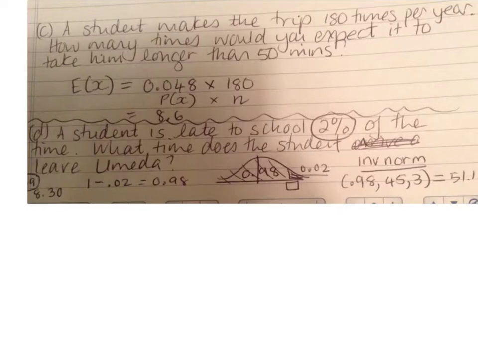Right, let's try another couple of examples for normal distribution. Let's say a student makes this trip 180 times in a year. How many times would you expect it to take the student longer than 50 minutes? Well, it takes the student 50 minutes or more 0.048 of the time. We worked that out in part A.